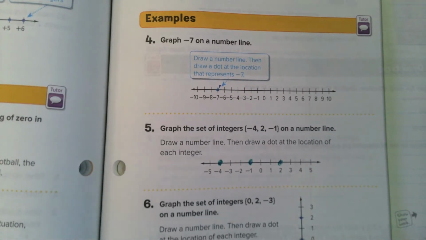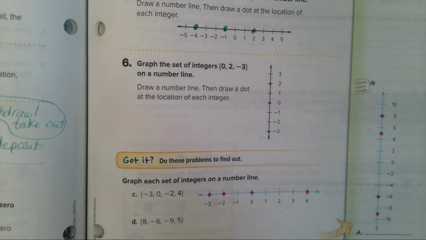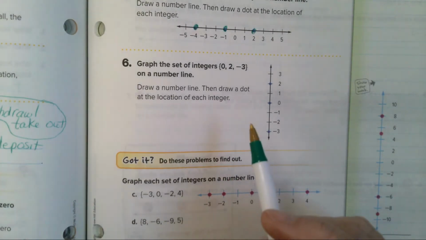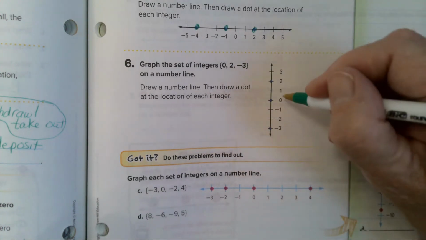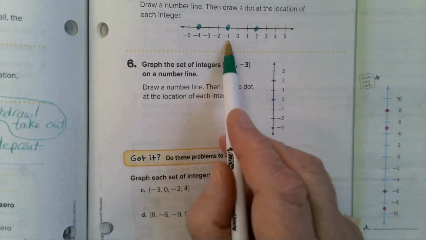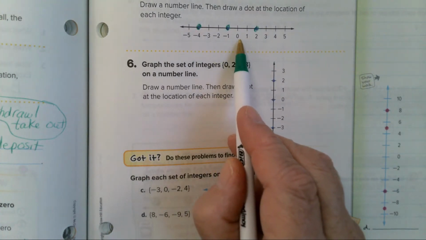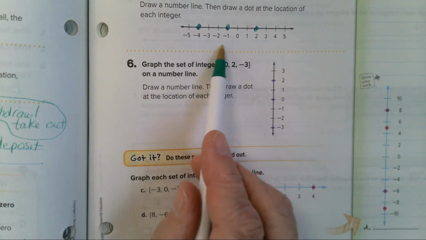Good. Number 6, graph the set of integers 2, 0, 2, and -3. Here, this is a vertical one. 0's in the middle. Up is positive, down is negative. On this one, to the right of 0 is positive, and to the left of 0 is negative.